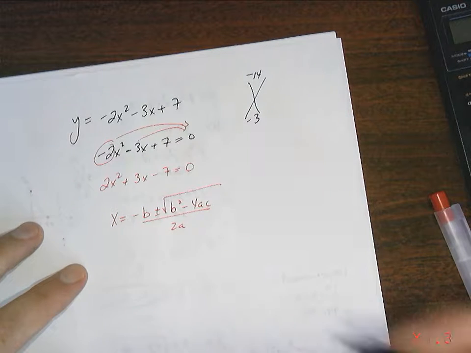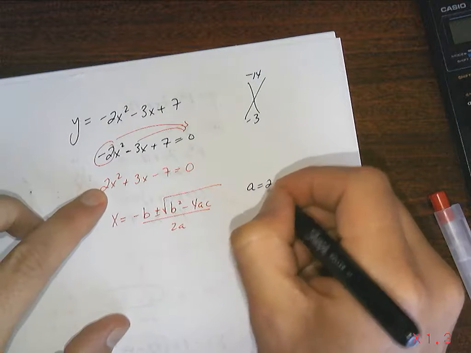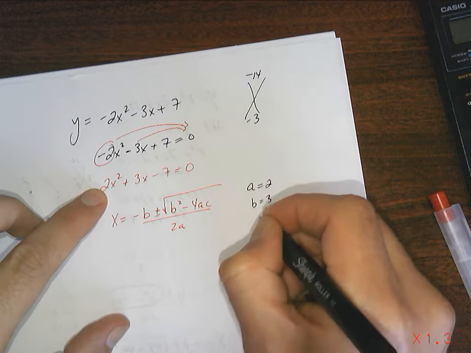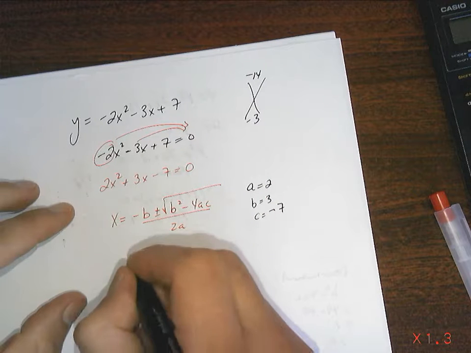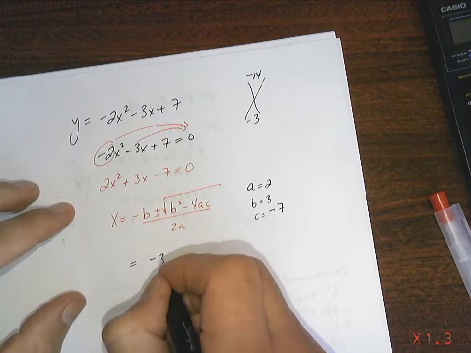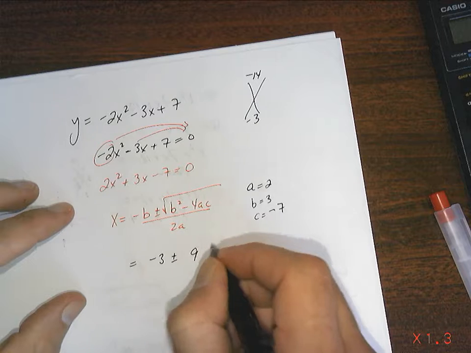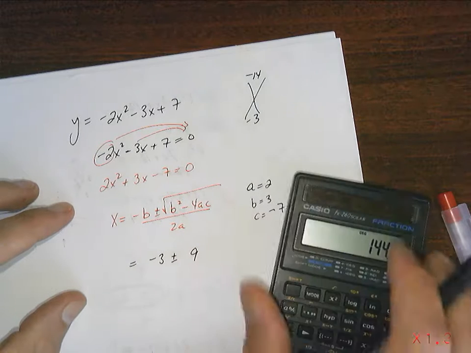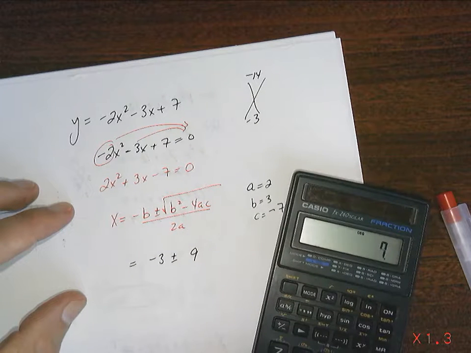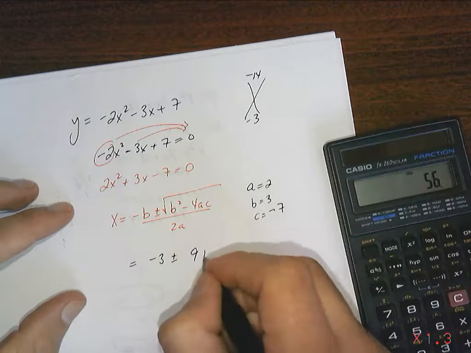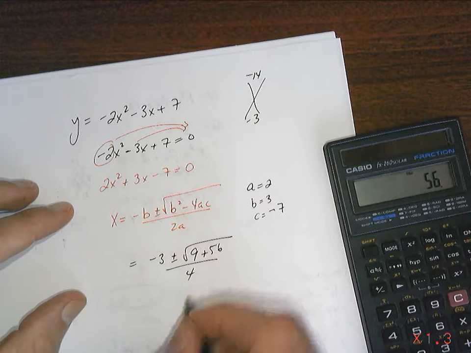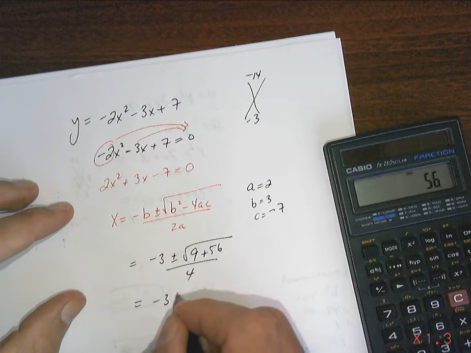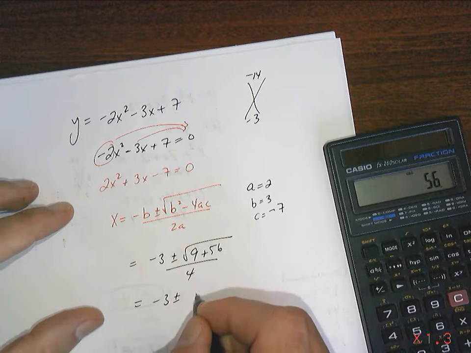So for this one, we notice that my a is going to be 2, my b is going to be 3, and my c is going to be negative 7. So what do we get here? We get x equals negative 3 plus or minus the square root of 9, minus 4 times a is 8, times negative 7, and it's going to be positive 56, and it's going to be over top of 4. So this is going to be negative 3 plus or minus the square root of 65.